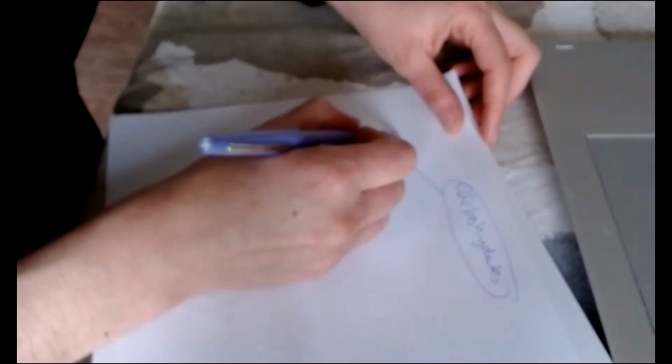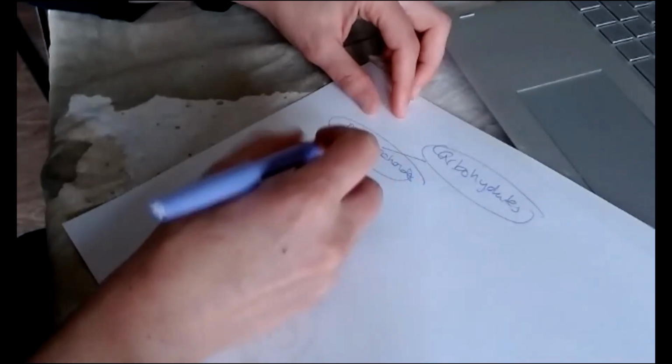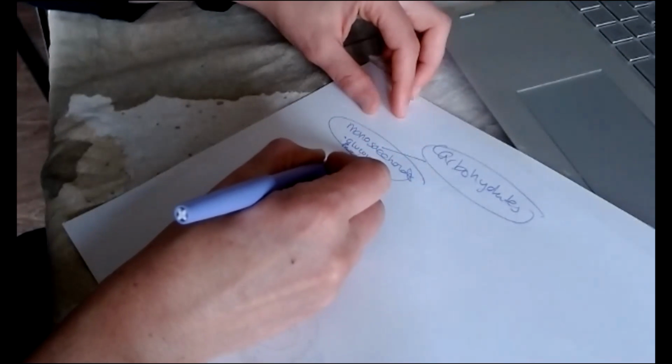The first thing you'll need to know is the actual building block of the carbohydrates, which are known as monosaccharides. Eventually my camera is actually going to focus, I'm sorry. The building blocks are known as monosaccharides. If you want, you can give some examples like glucose and fructose, right?